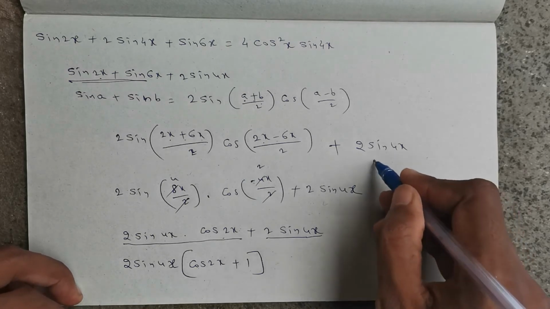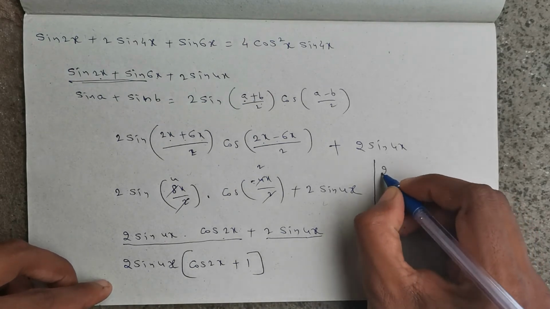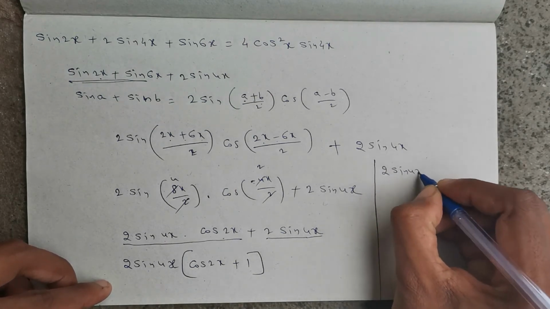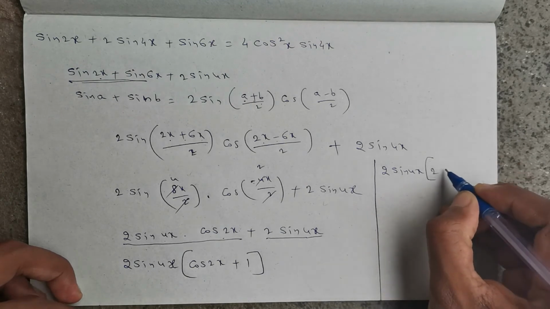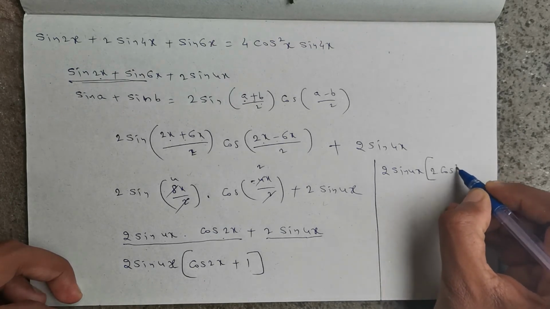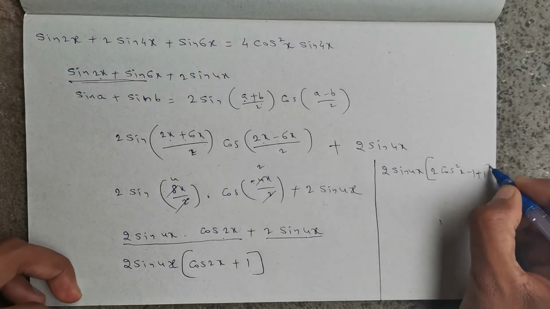Now what I will do, this outside as it is I will write, that is 2 into sin 4x, and here I will write the cos 2 theta formula. So cos 2x is 2 cos square x minus 1. Here already plus 1 is there, so that plus 1 as it is.